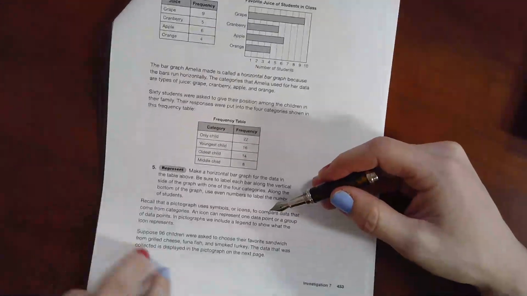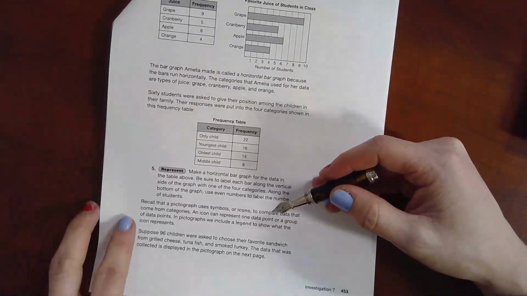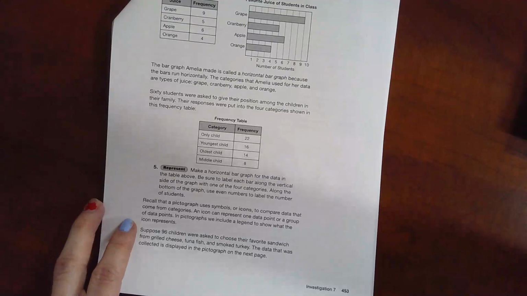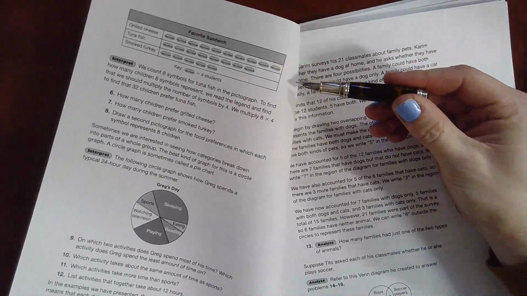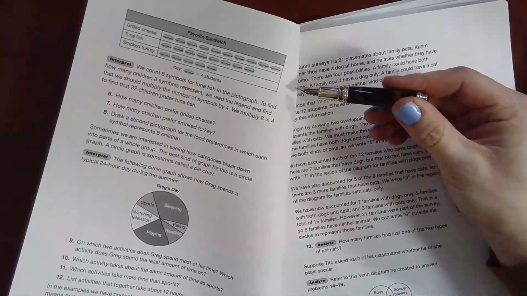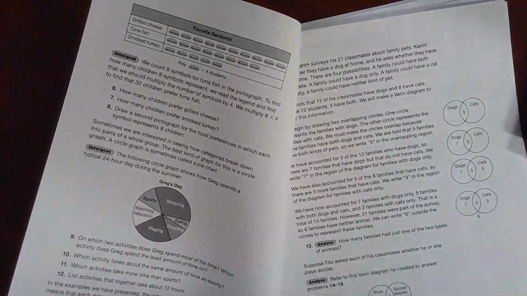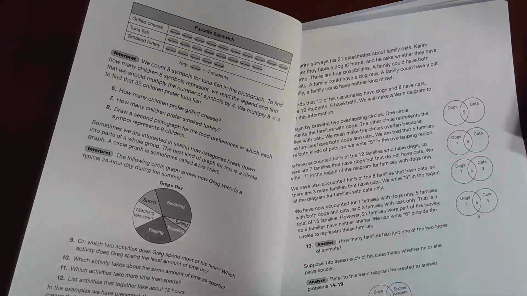A pictogram uses symbols or icons to compare data. An icon can represent one part of a group or all data points. So here we're showing the grilled cheese. Each sandwich equals 4 students. It's an interesting thing, but it's not always very helpful. It shows the information in a way that's a little more eye-catching, that you kind of like looking at, but it can also be confusing, right?